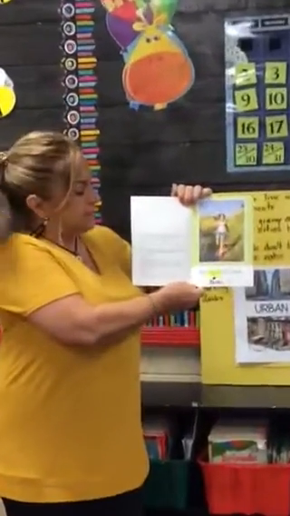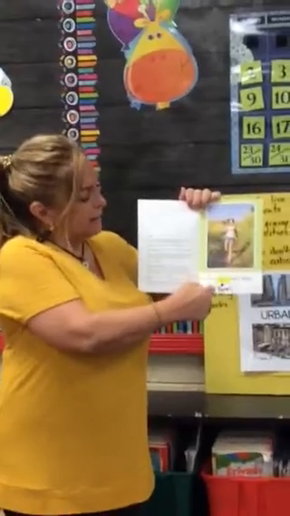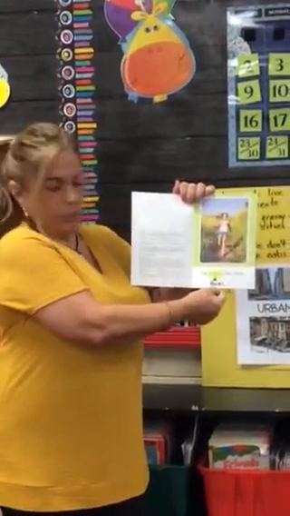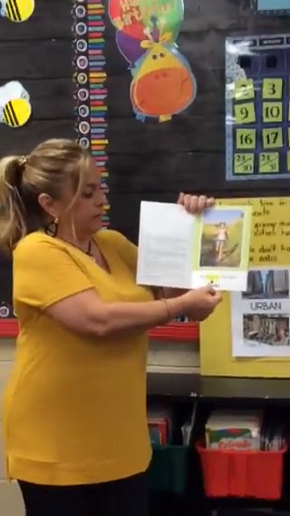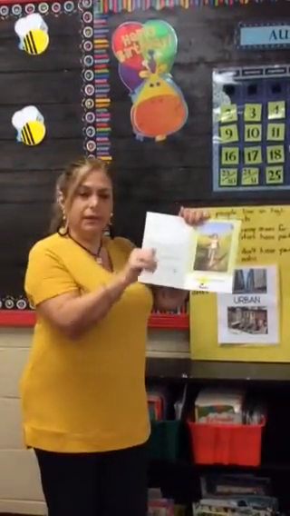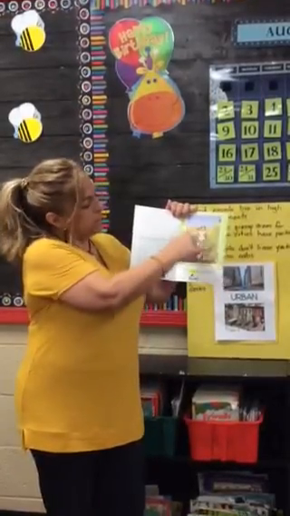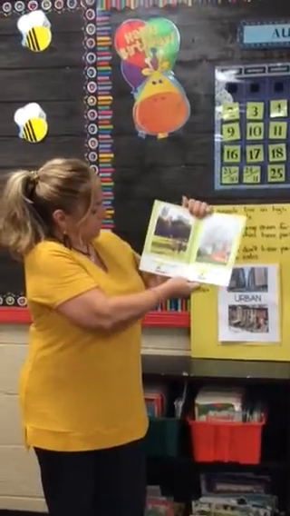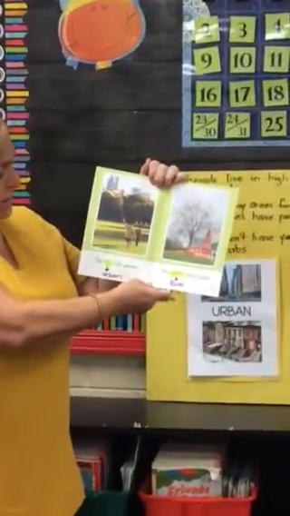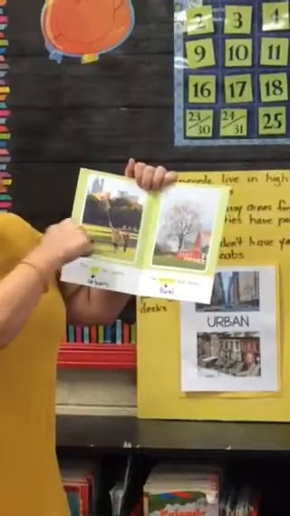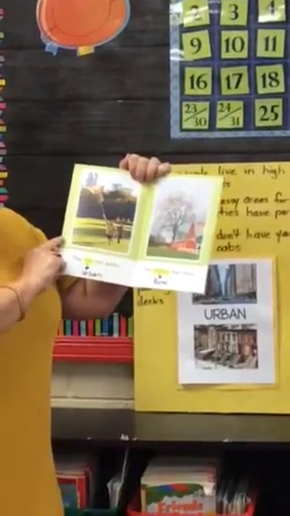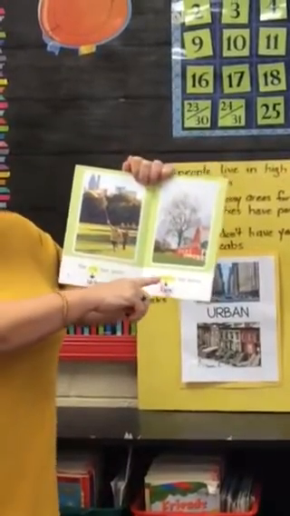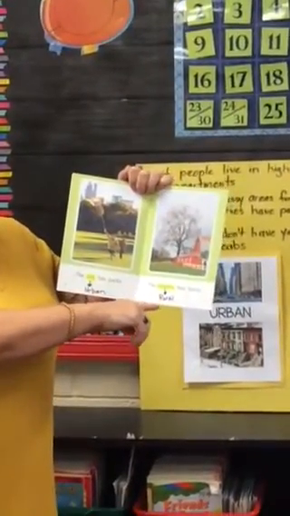The country has fields. Now I highlighted the word country, and down below it I wrote rural, because a rural area has lots of open land and maybe dirt roads, not a lot of buildings. The city has parks, so I highlighted city and I put urban. The country has barns. Underneath country, I put rural.